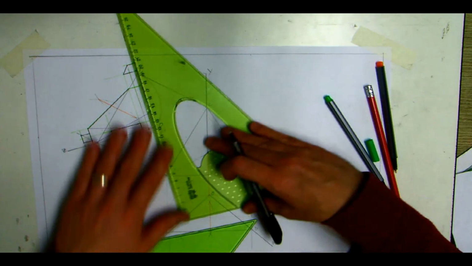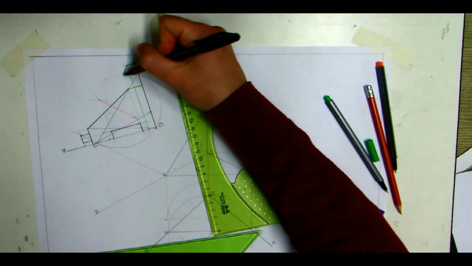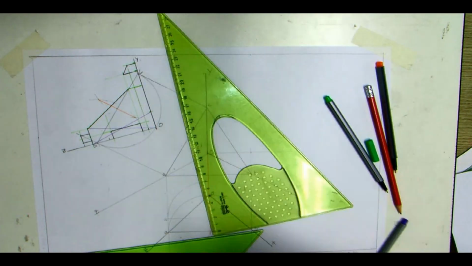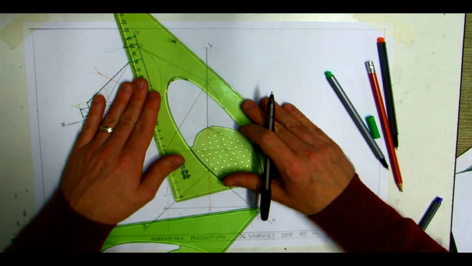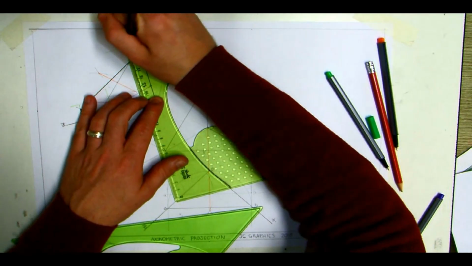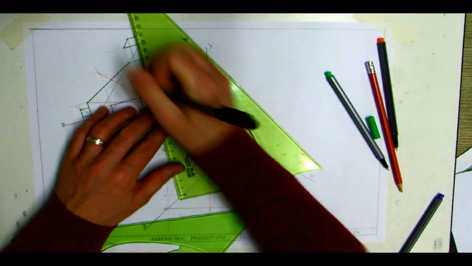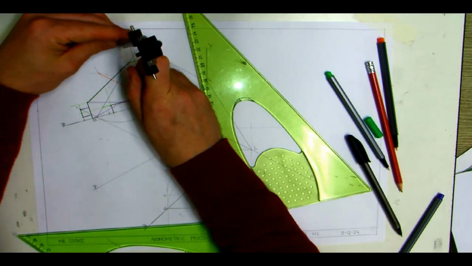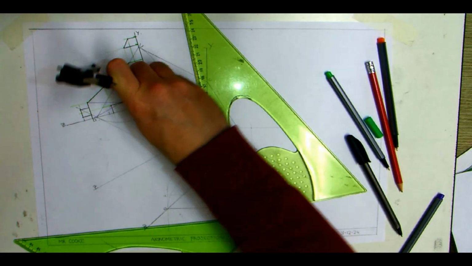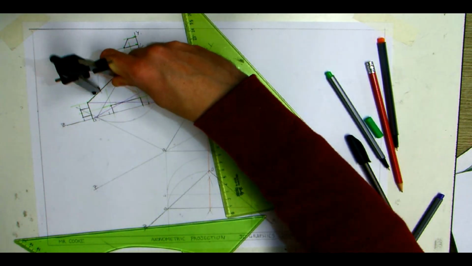So from this top point here, for the center point of the arc, I need to measure down from that point. So therefore I'll measure from there down 10, 20, 30, 40. Mark that as the center of my curvature. Take my compass and set it up to 40 millimeters in radius. Swing the arc, and that's the middle section then completed.